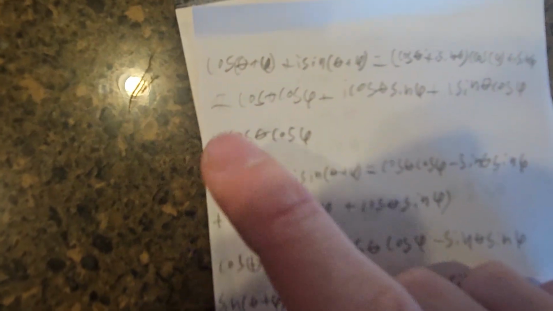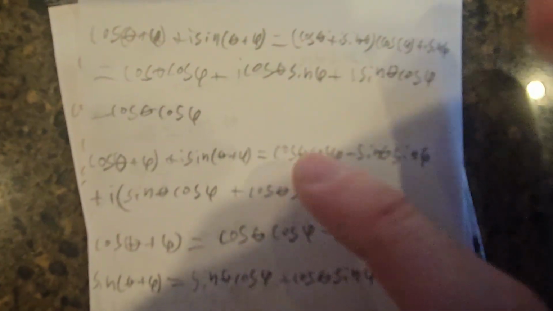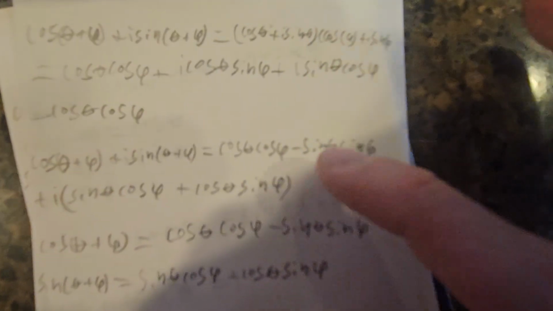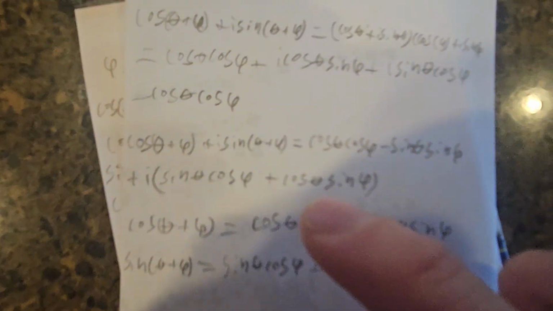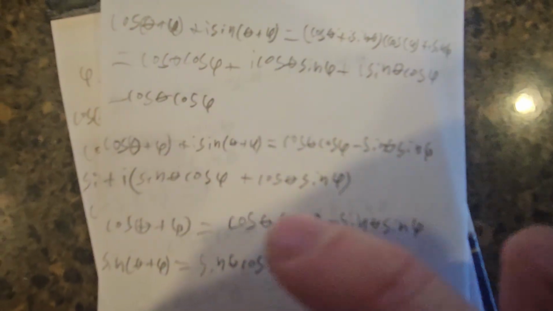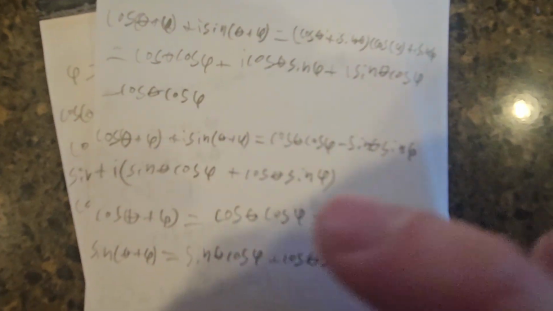Next up, take that is equal to this. Once we distribute that out, it's equal to cosine theta cosine phi plus i cosine theta sine phi plus i sine theta cosine phi minus sine theta sine phi. So cosine theta plus phi plus i sine theta plus phi is equal to cosine theta cosine phi minus sine theta sine phi plus i times the quantity sine theta cosine phi plus cosine theta sine phi.